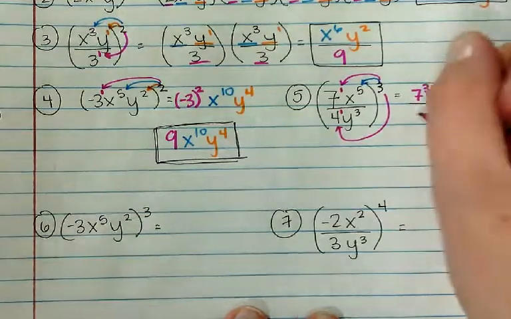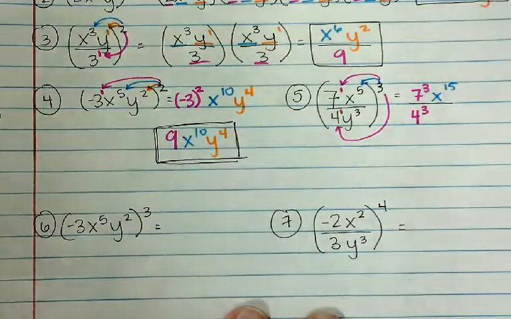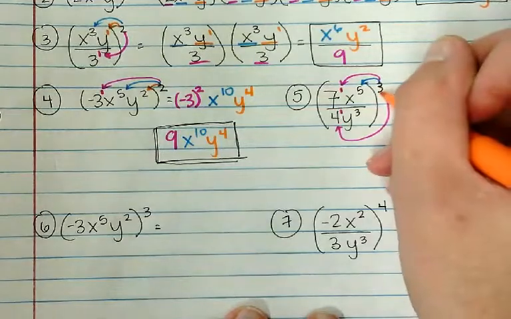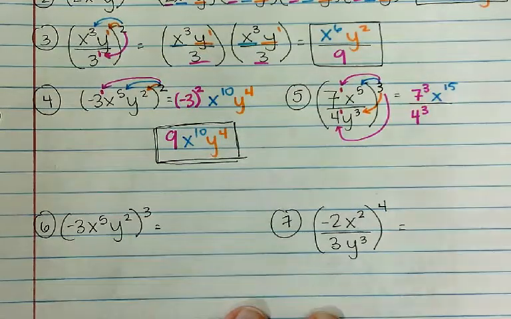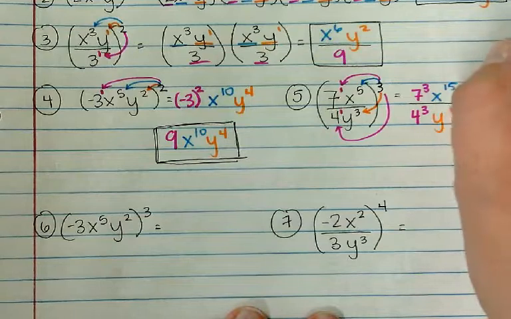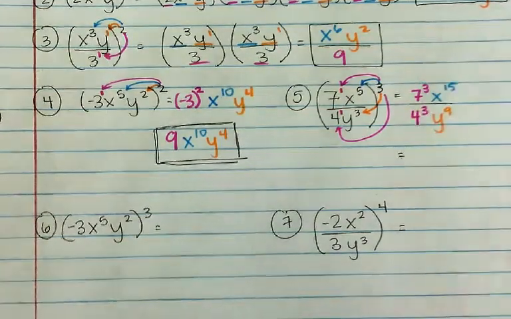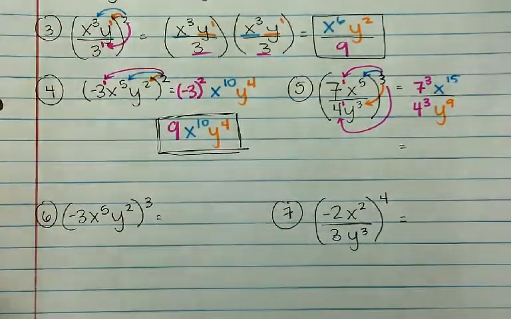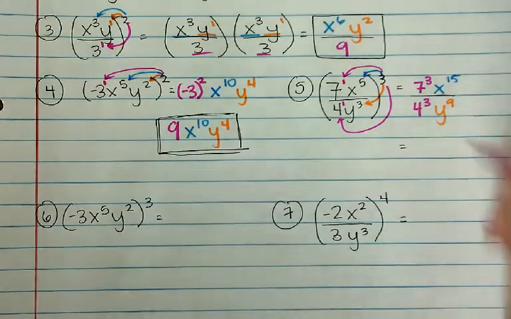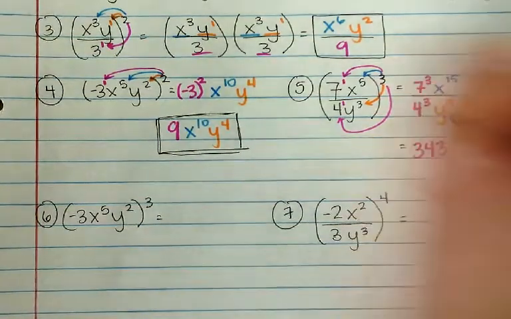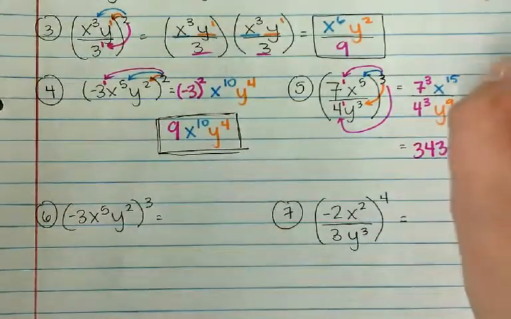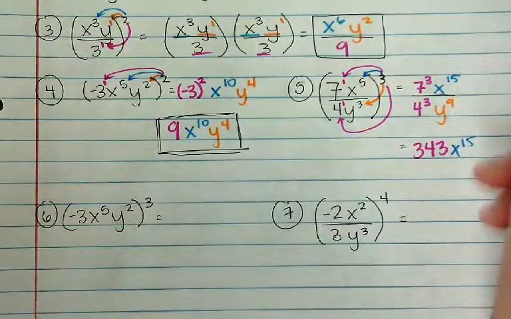Do y'all feel good with that? So then we go here. And what is 7 cubed? Can anyone do that in their calculator for me, or do you just know it off the top of your head? Anybody know 7 cubed? 343. Yes, sir. So that's going to be 343 x to the 15th over 4 cubed, which is 4 times 4 times 4, which is 64, y to the 9th. How do you guys feel about these so far?